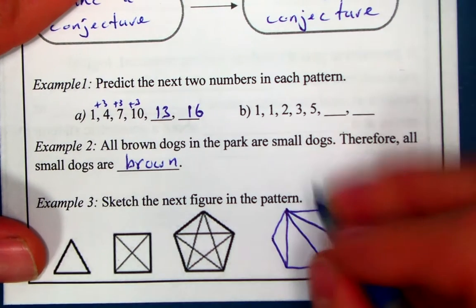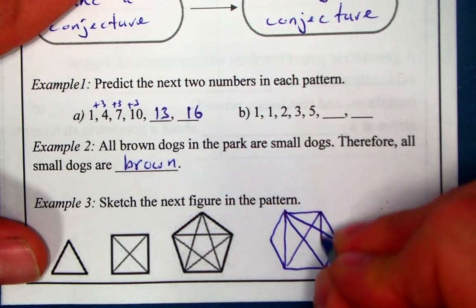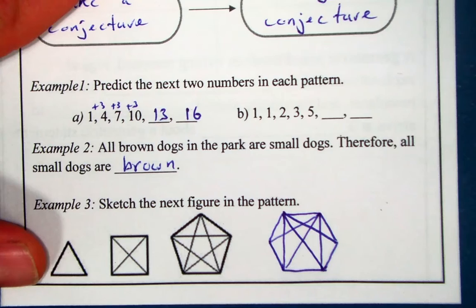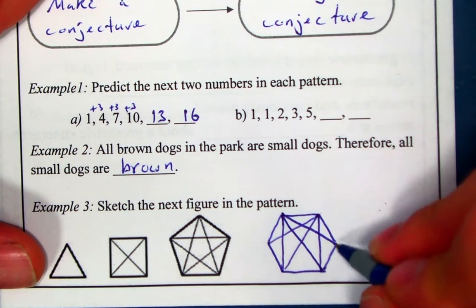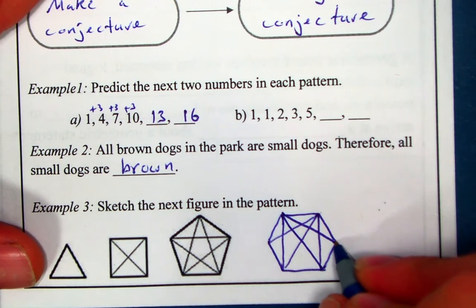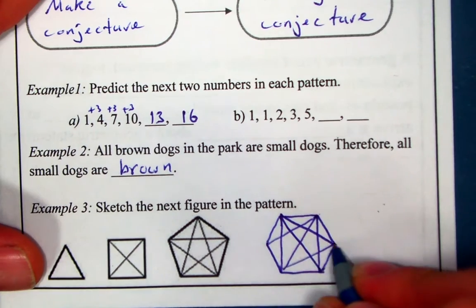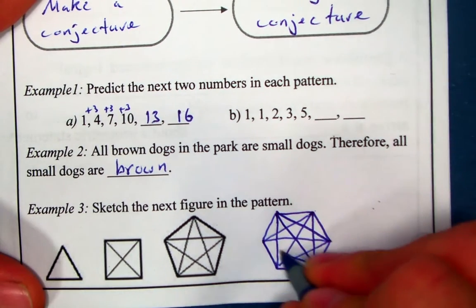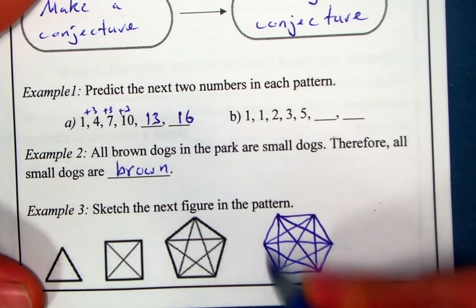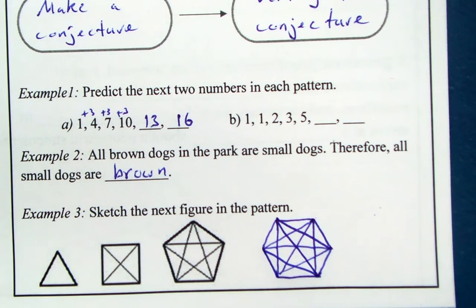Then move to the next vertice and do the same thing. All right, so we're not doing this randomly. We have some little system to it. Now go to the next vertice. Notice this one already has one of them, so we just need to draw 2 more. This one already has 2, so we just need to draw 1 more. And these are already done. Okay, so there's our next figure in this pattern using inductive reasoning. All right, let's go on.